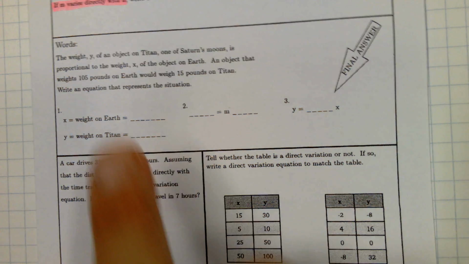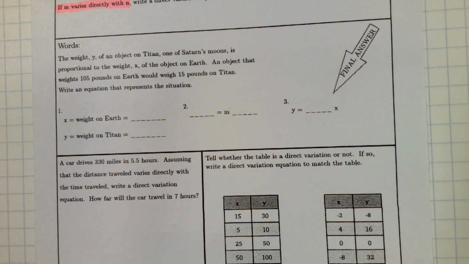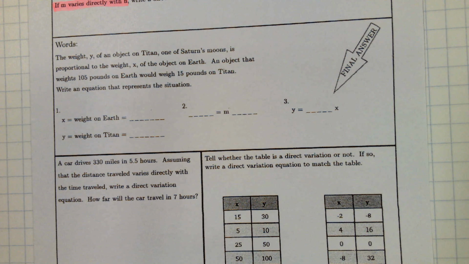Jose, would you read where it says words, that paragraph there? Weight? Yeah. The weight y of an object on Titan, one of the Saturn's moons, is proportional to the weight x of the object on Earth. An object that weighs 105 pounds on Earth will weigh 15 pounds on Titan. Write an equation that represents the situation.